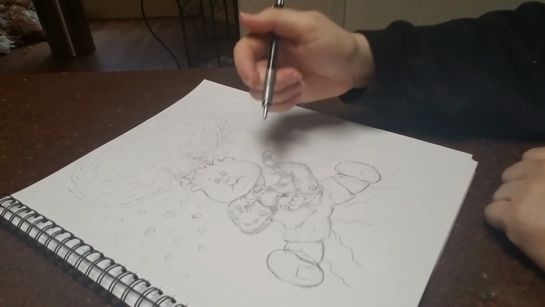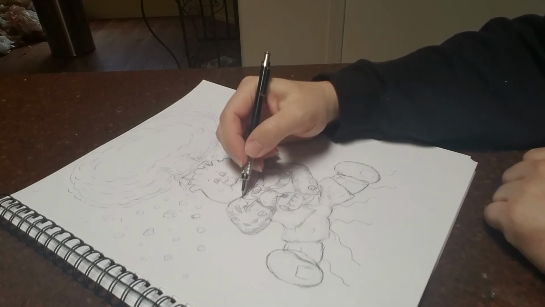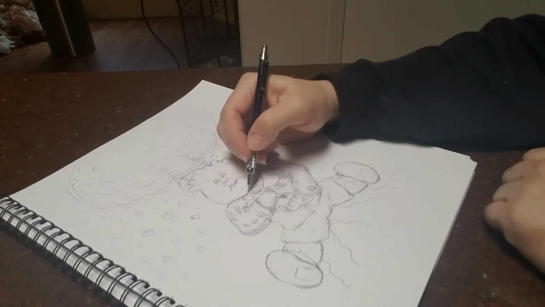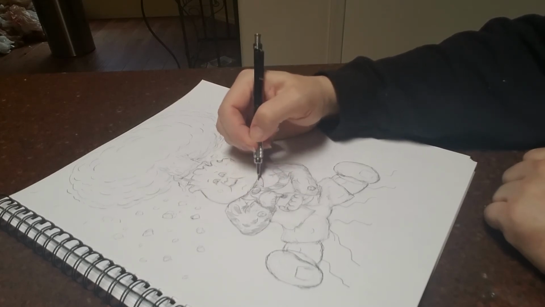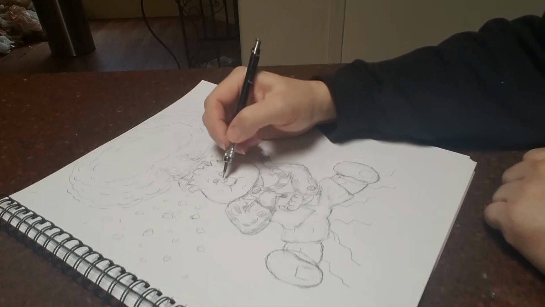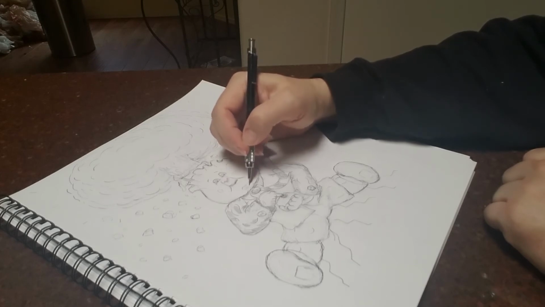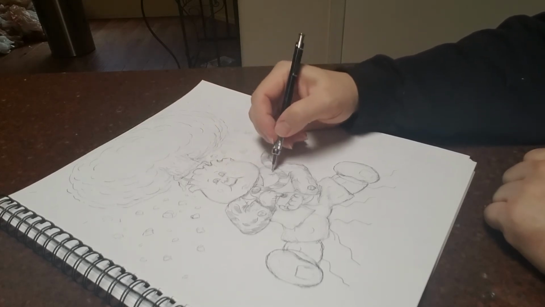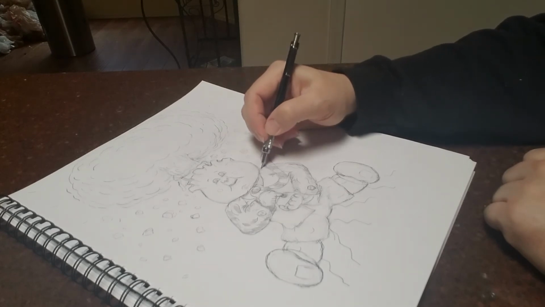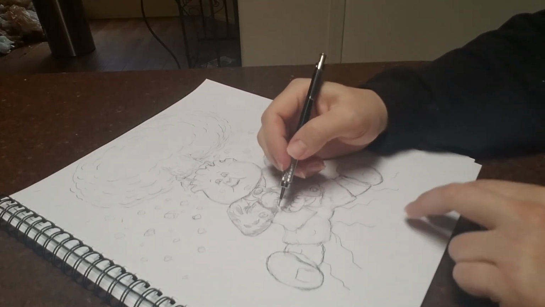And of course, you gotta darken the area underneath his neck, as well as under his nose. A little bit in the chin area. Okay. I'll go down here.